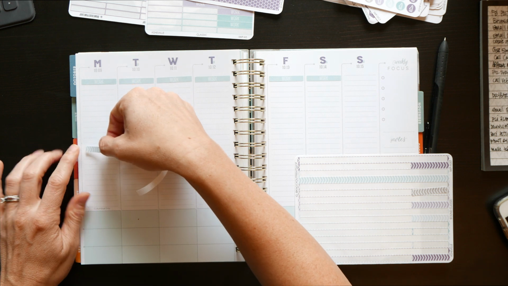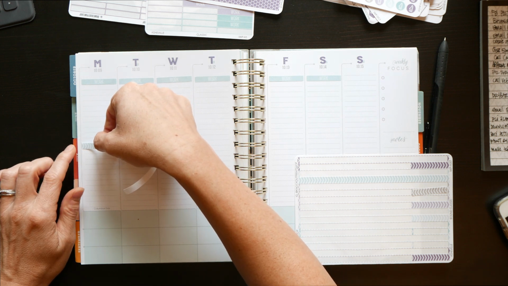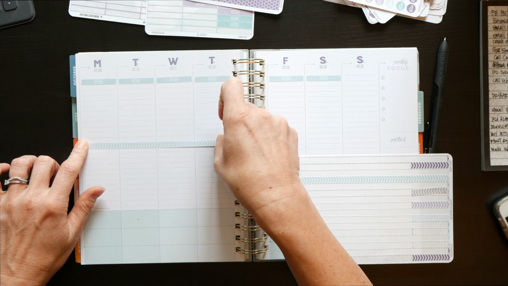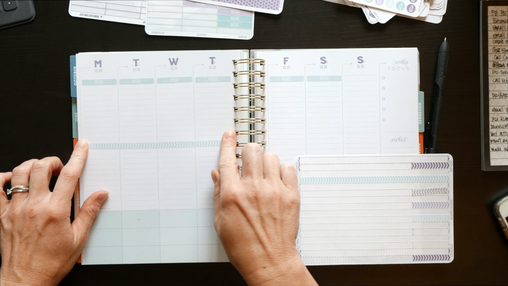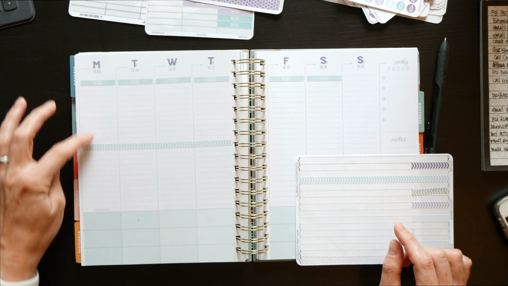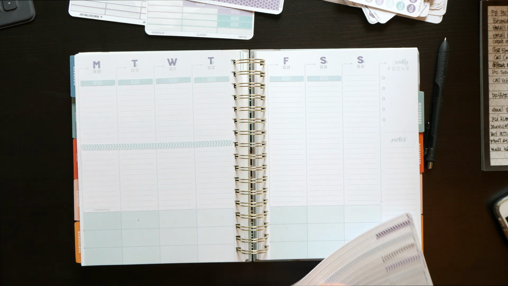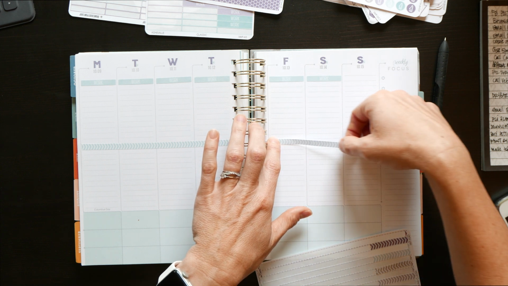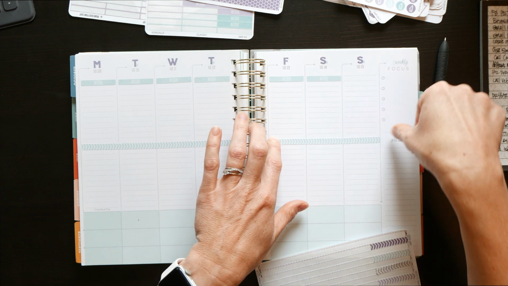Typically what I'll do is that little gray dot that Tanya puts in the middle of the column to line up the halfway point. I'll use that as my dividing point. Sometimes, depending on what I have going on that week, I'll change where I put this, but for the most part, that's how I do it. So I'll do that for Monday through Thursday, half of the page, and Friday through Sunday.